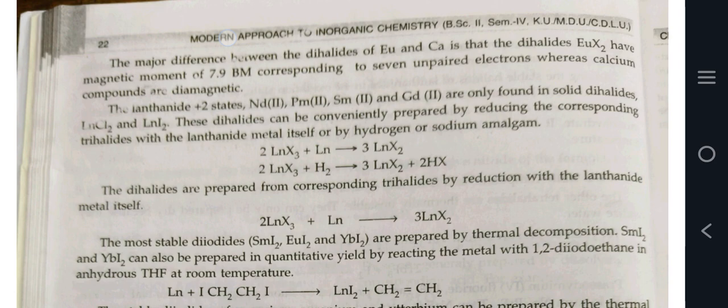Pr6O11 and Tb4O7. The major difference between the dihalides of europium and calcium is that the dihalides EuX2 have a magnetic moment of 7.9 Bohr magnetons corresponding to 7 unpaired electrons, whereas calcium dihalides are diamagnetic. The lanthanide +2 states Nd2+, Pm2+, Sm2+, and Gd2+ are only found in solid dihalides LnCl2 and LnI2.